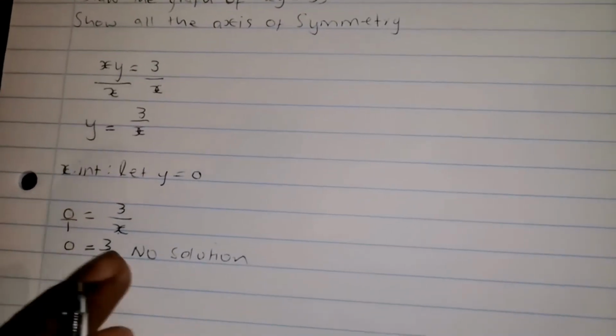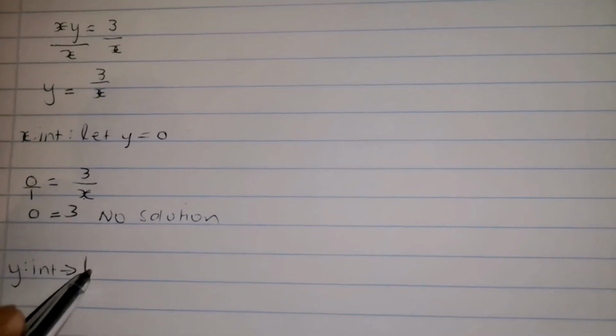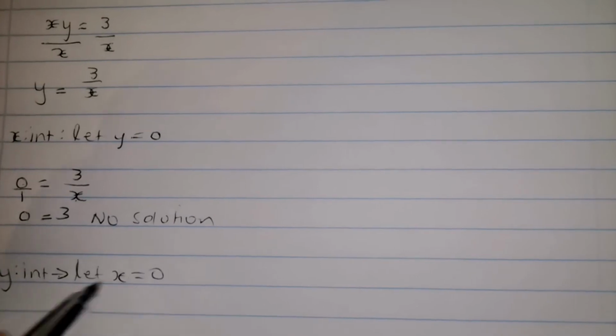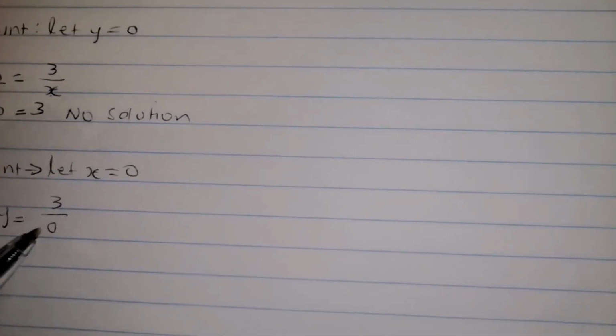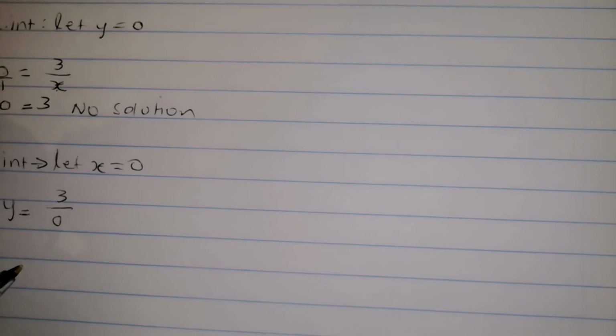We need a variable, not constants here. Then the y-intercept: we let x be 0, so y equals 3 over 0. Even this one has no solution, because a number over 0 is undefined.